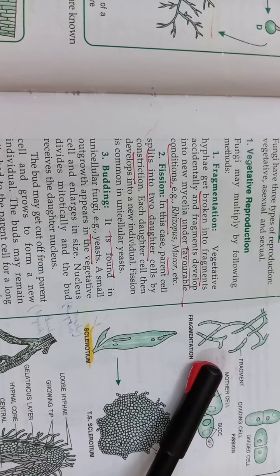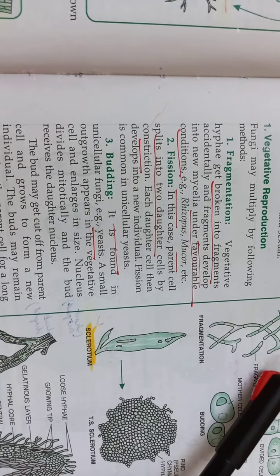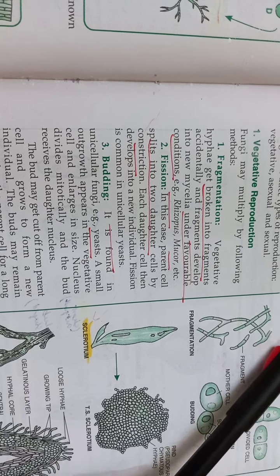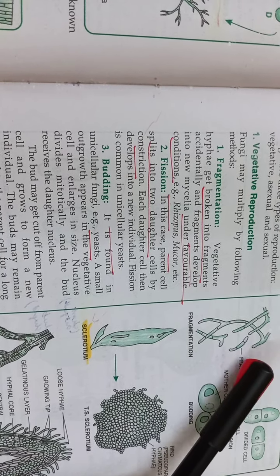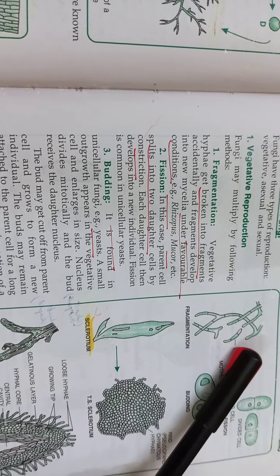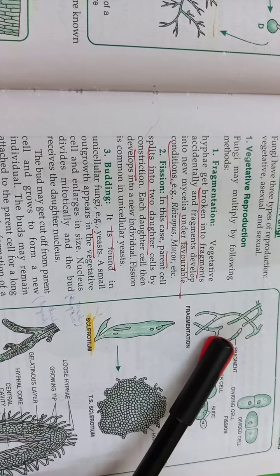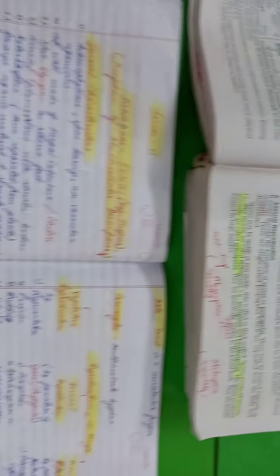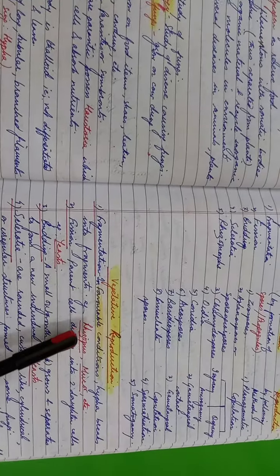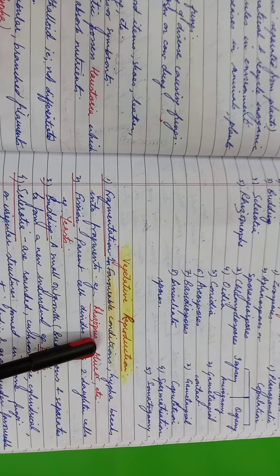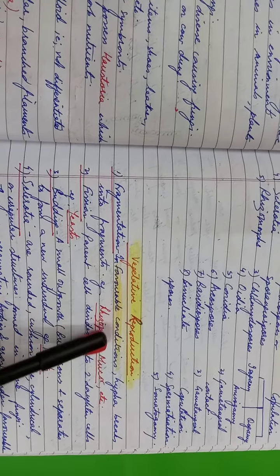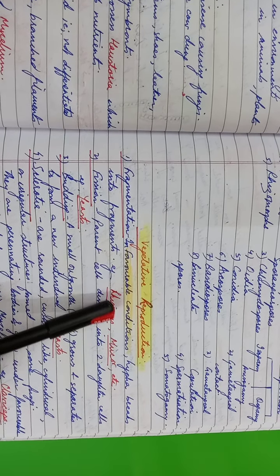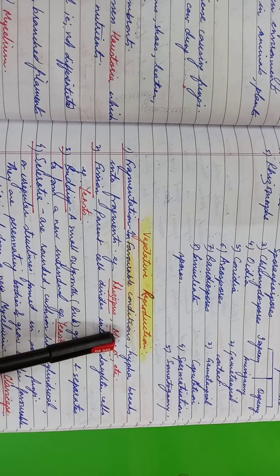This is fragmentation. In this, what happens? The hypha is broken into some portions or fragments, and each fragment under favorable conditions develops into a new fungus. So this is seen in Rhizopus and Mucor, the bread mold. So fragmentation, as I just said, is a method of vegetative reproduction. In favorable conditions, the hypha breaks into fragments, like in Mucor and Rhizopus.